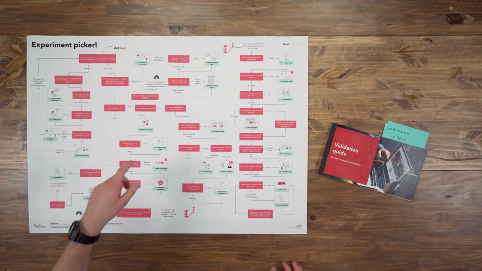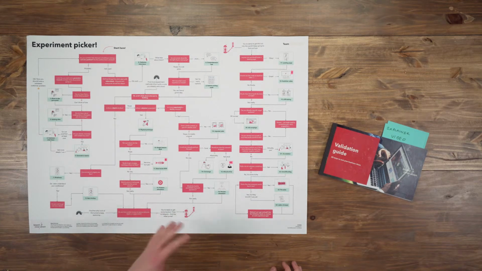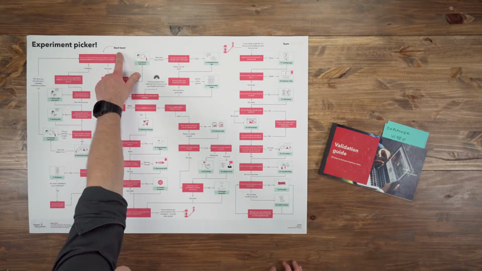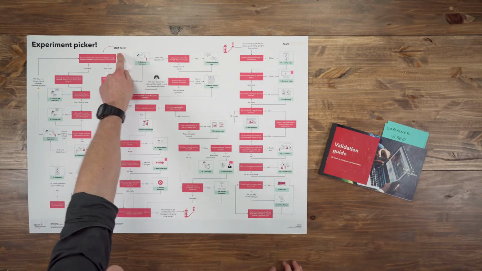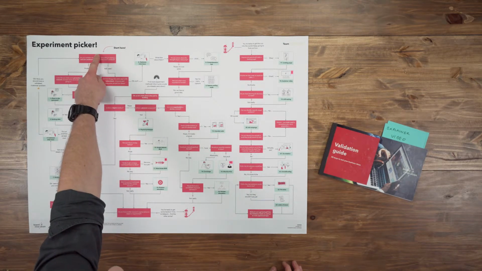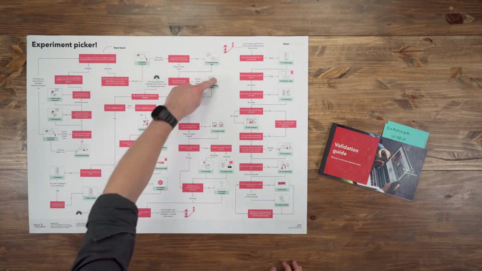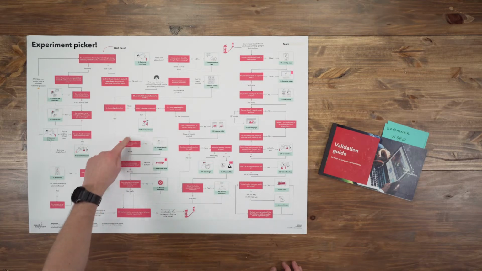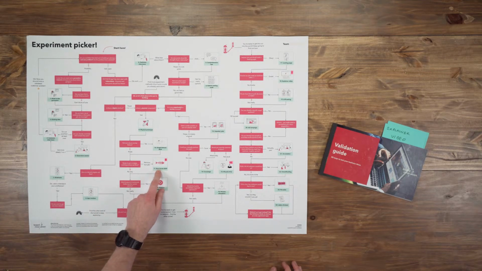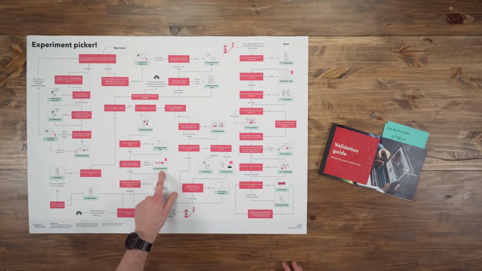First of all, you have a decision tree. It looks complicated, but once you start using it, it's nice and simple. You start up here where it says start here, and then you answer some basic questions about your project. As you answer questions, you will then land at a certain point that would make sense for your project. Say, for this case, it would be a bare bones MVP. So what on earth is a bare bones MVP? You then look at the number. So this is number 11.